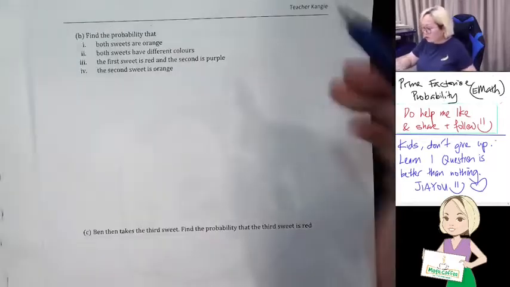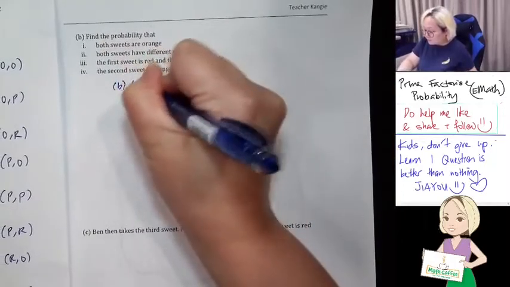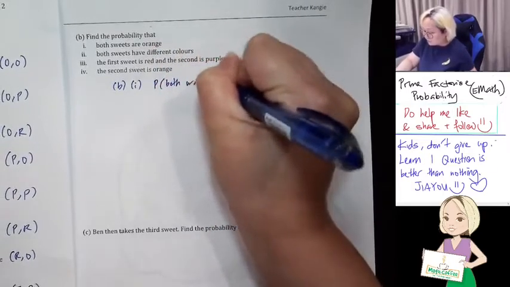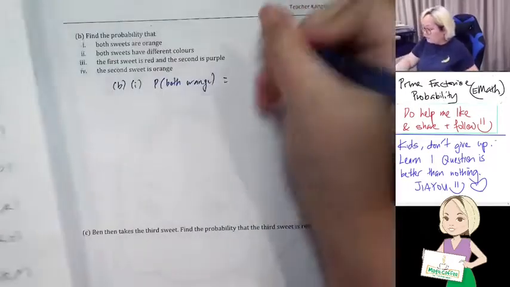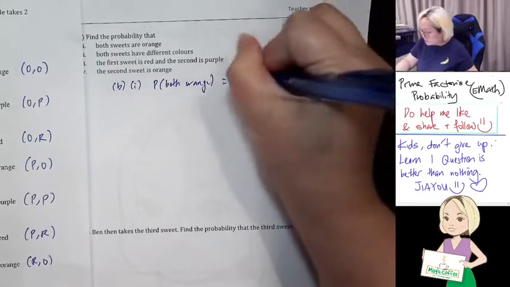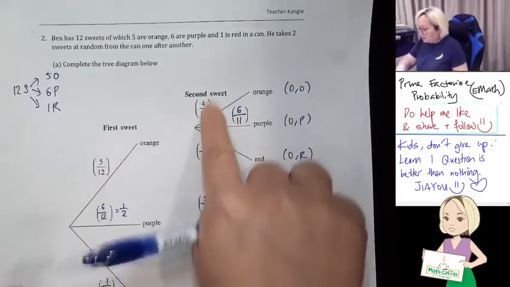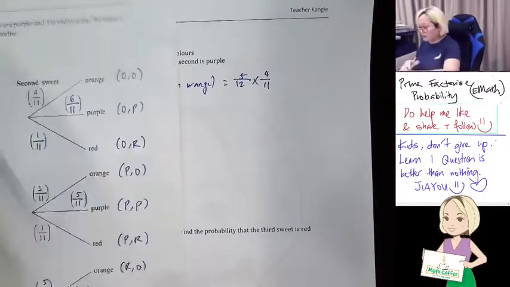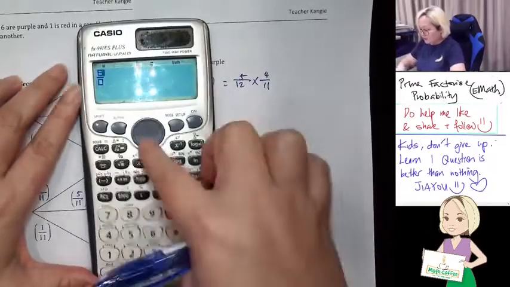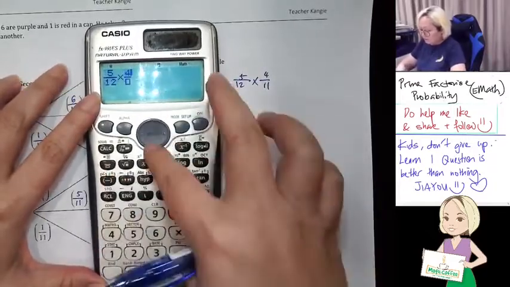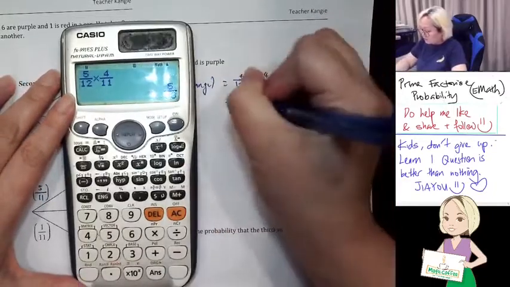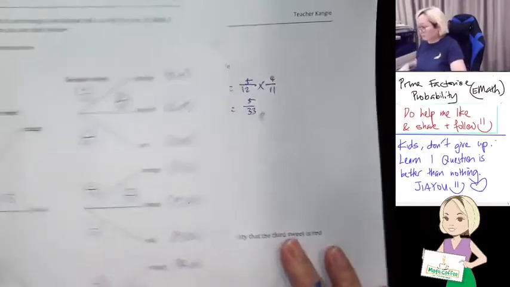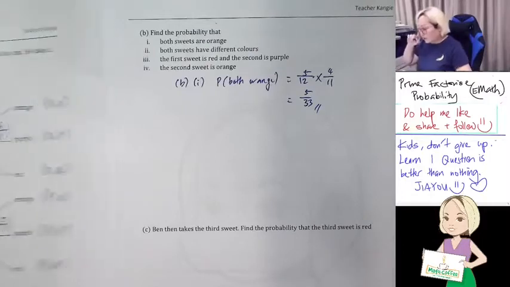So for part B, part 1, I will write probability of both orange will be 5 out of 12 multiplied by 4 out of 11. And of course, leave it to the calculator. So I'm going to press the calculator: fraction 5 out of 12 multiplied by 4 out of 11. That will give us 5 out of 33. Done. Okay, now let's see the next one.